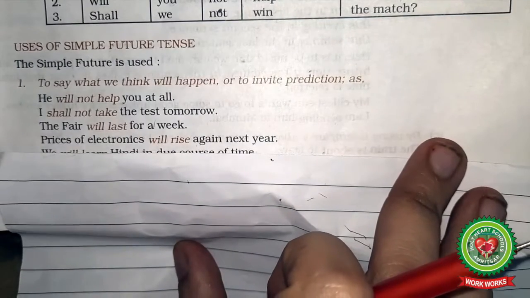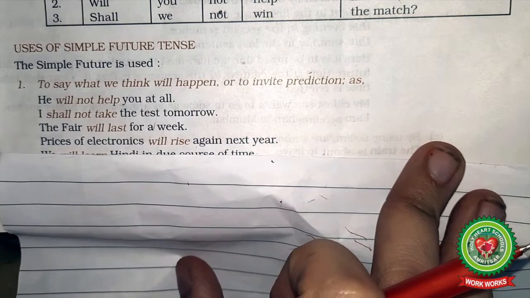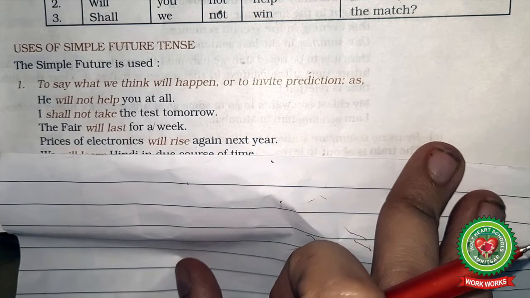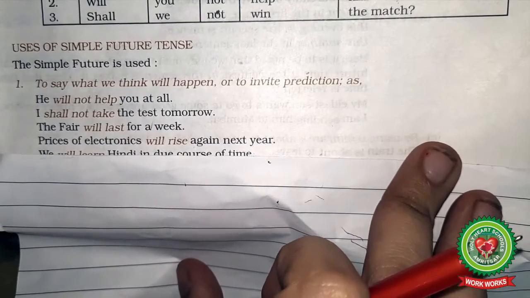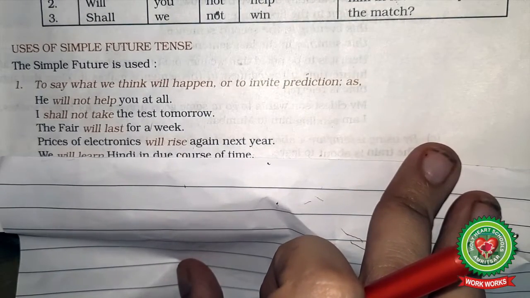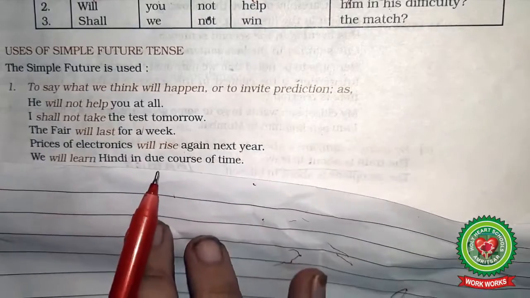Let's come to the uses of simple future tense. Where do we need future tenses? Now, number one is quite simple. Whenever we have to predict something or whenever we have to talk about any future event, we use simple future tense. As in, he will not help you at all.